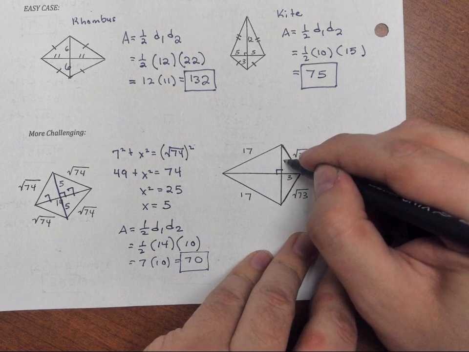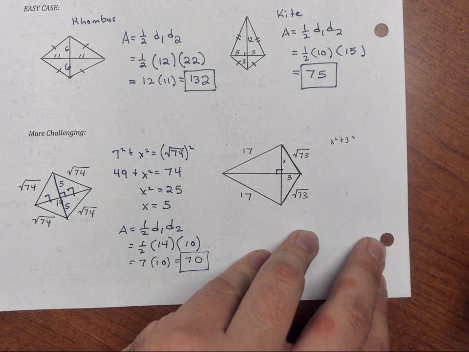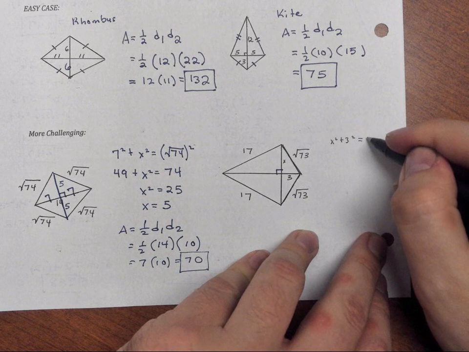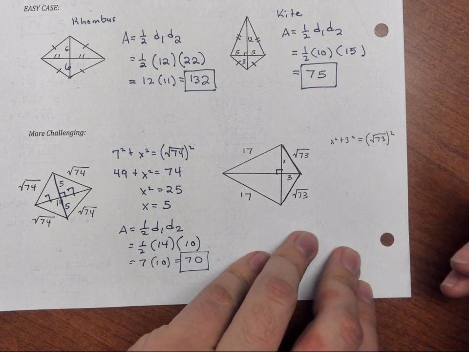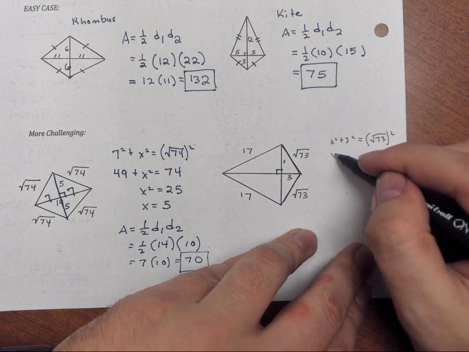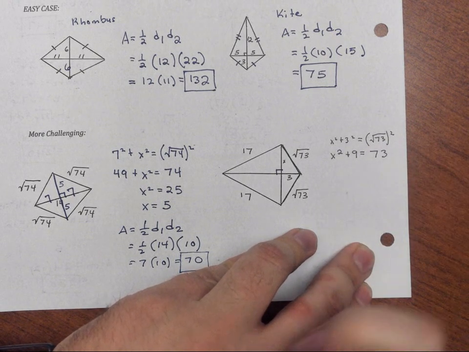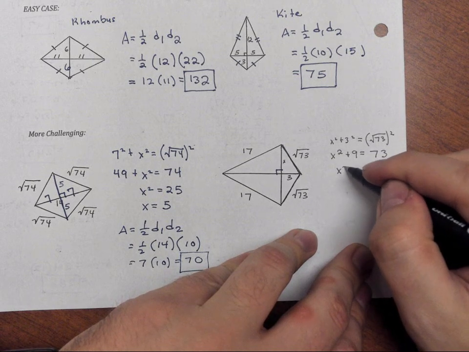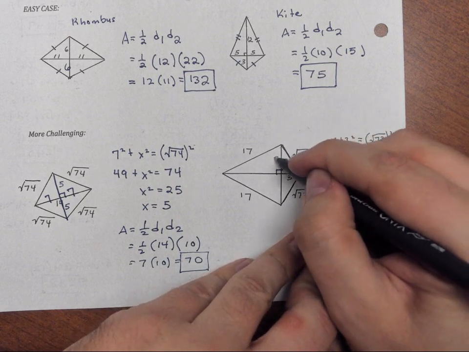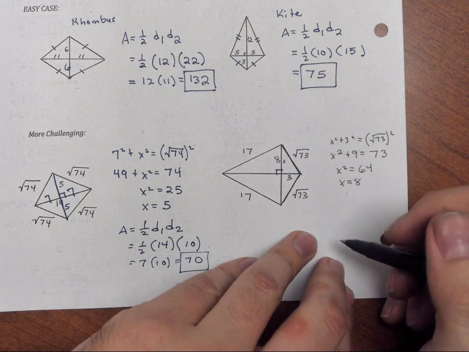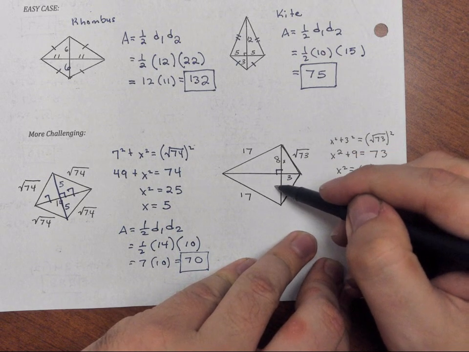We'll call this x. x squared plus 3 squared is equal to the square root of 73 squared. Now, of course, I didn't just come up with the square root of 73 out of nowhere. I picked it because it makes this work out nicely. So x squared plus 9 is equal to 73, which means x squared is 64, which means this segment must be 8. Now again, it's a kite. These are congruent. These are congruent. Not only is this 8, this segment down here is also 8.